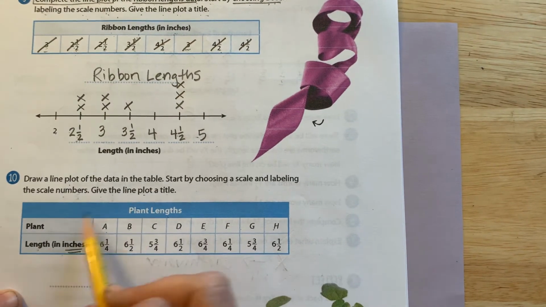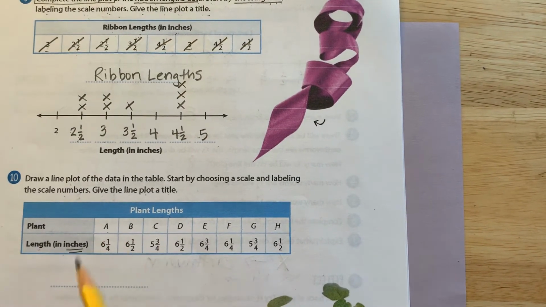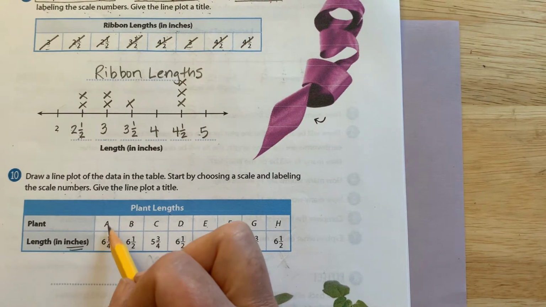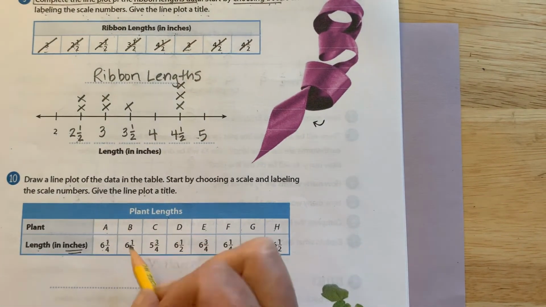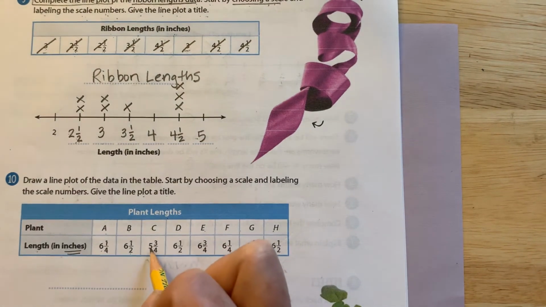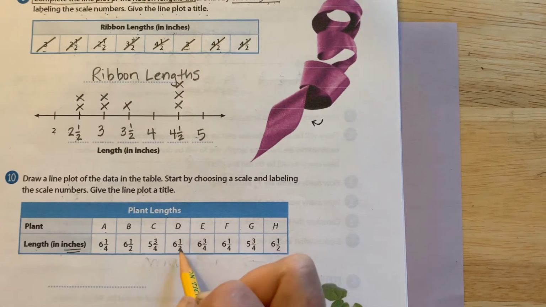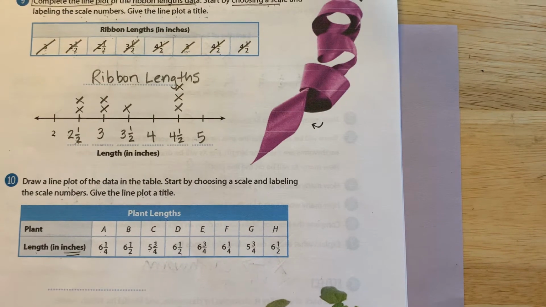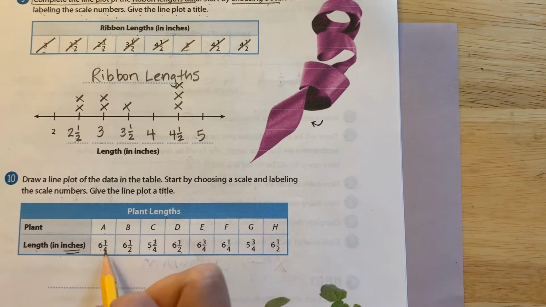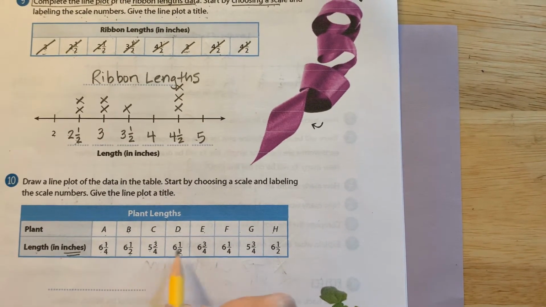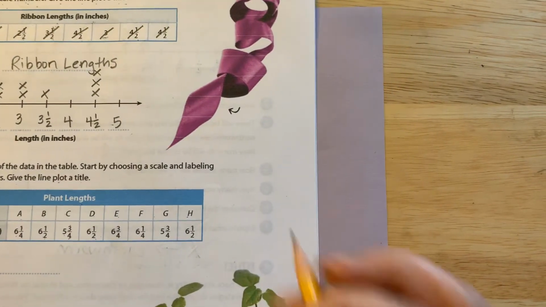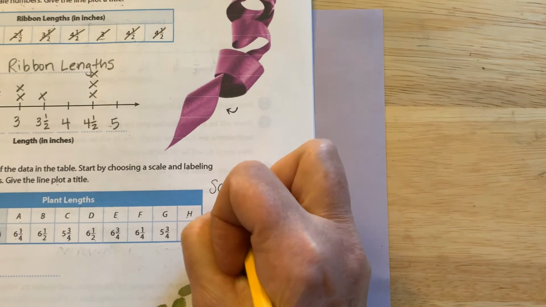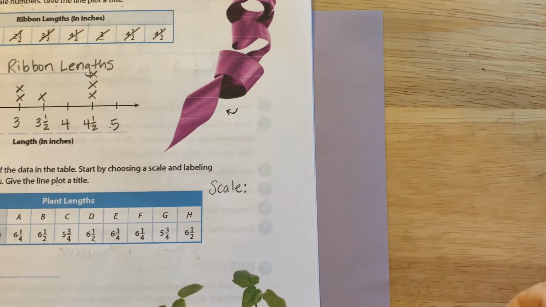Okay, so now let's go ahead and figure out what we know about the numbers. Since we know what the words mean, what do the numbers mean? So our first plant, plant A, it has a length of 6 1/4 inches, a 6 1/2, a 5 3/4, a 6 1/2. Are you noticing something? I notice that I have halves and I also have quarters. So I have to think about, what is my scale going to be? What am I going to count by?